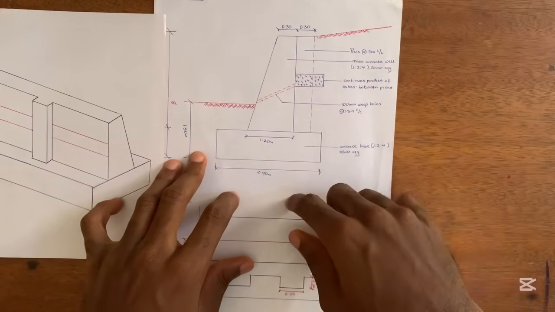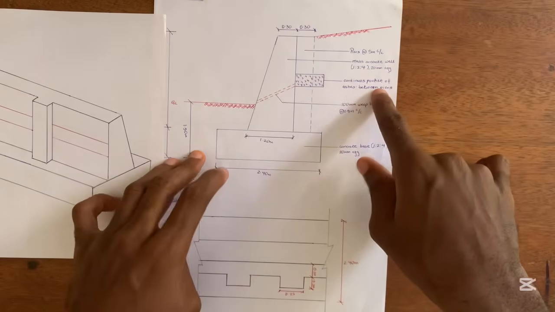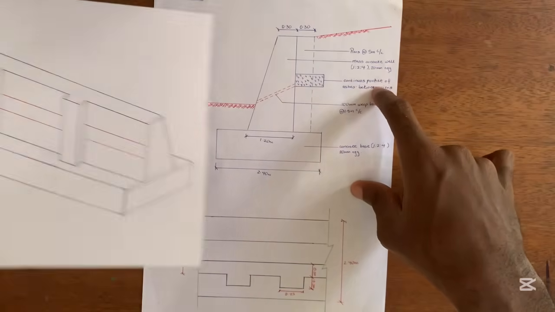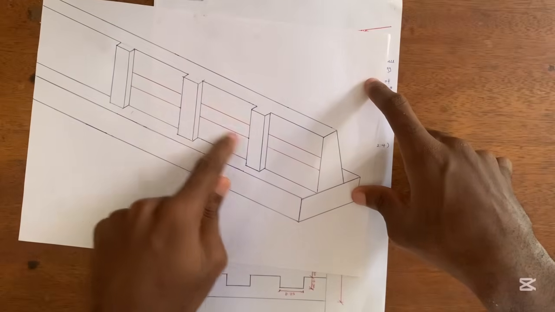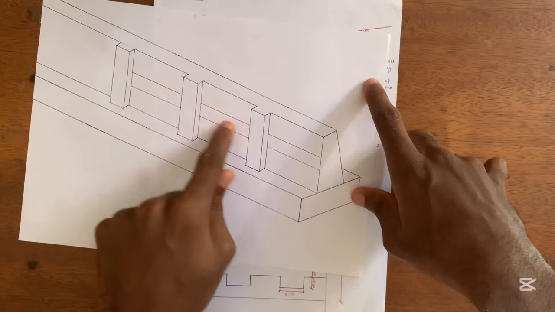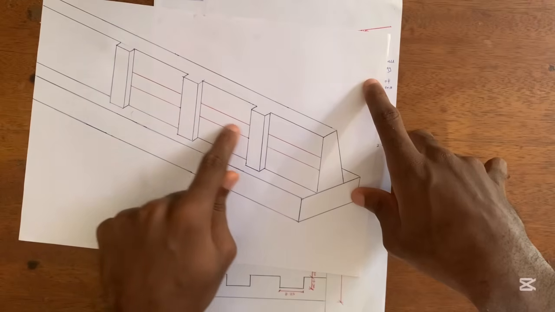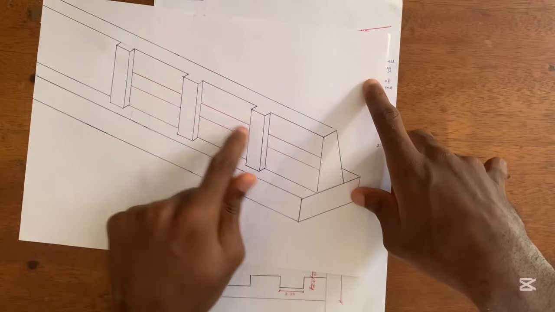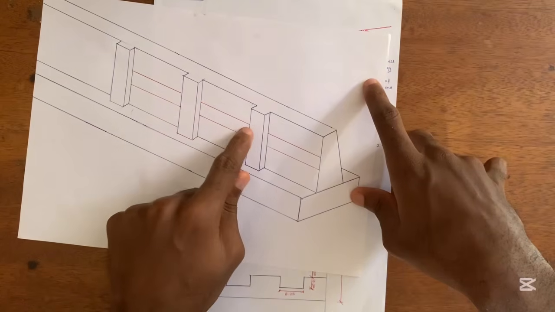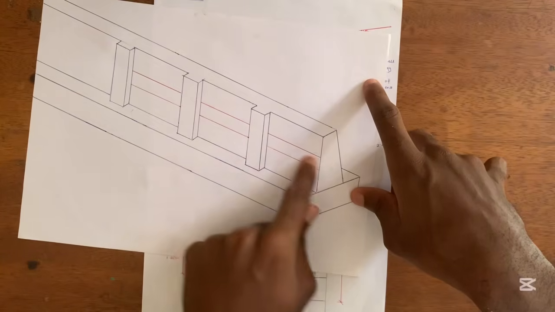So now if you look at this, you can see we also have other elements of the retaining wall. You can see we have continuous pockets of ashes between the piers. Now if you look at this drawing, as you can see what I've done here with red pen, this point here, they are going to pour ashes. So in between each of the piers, ashes will be poured.